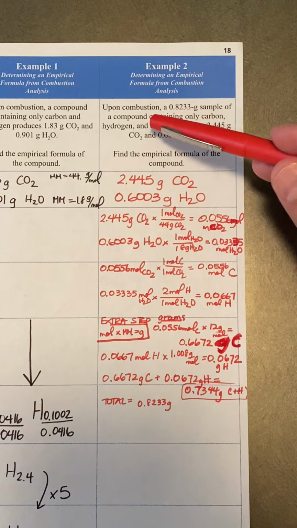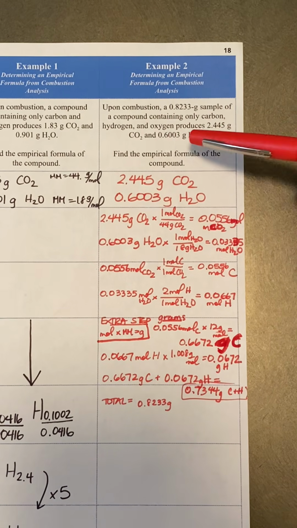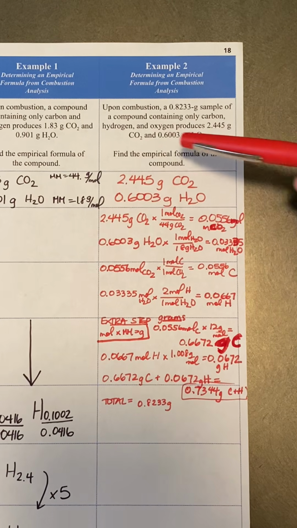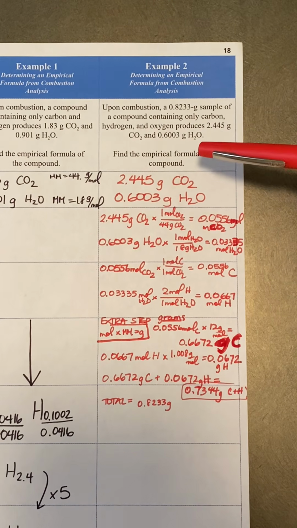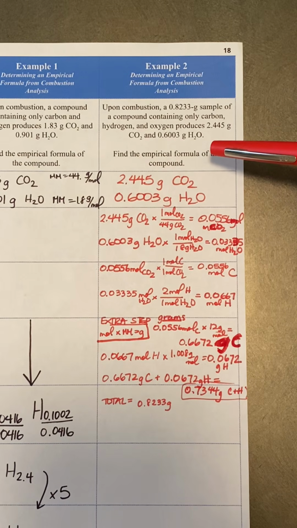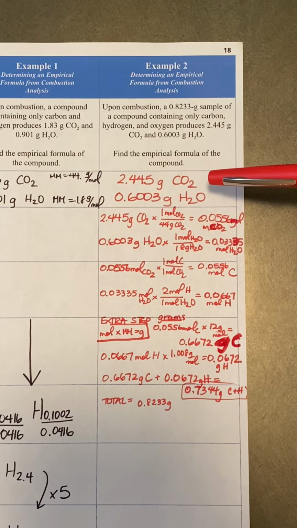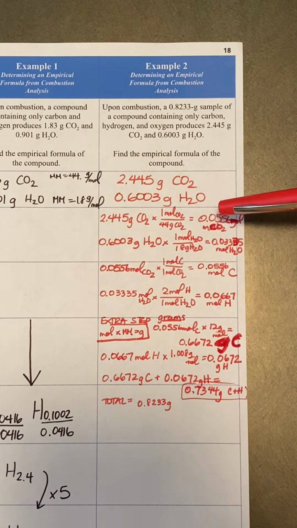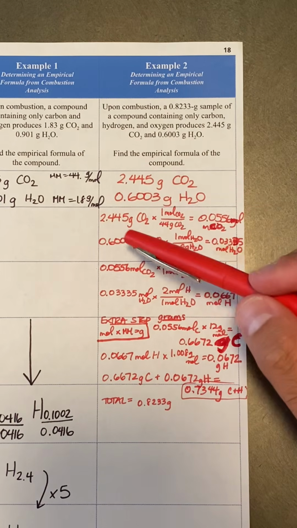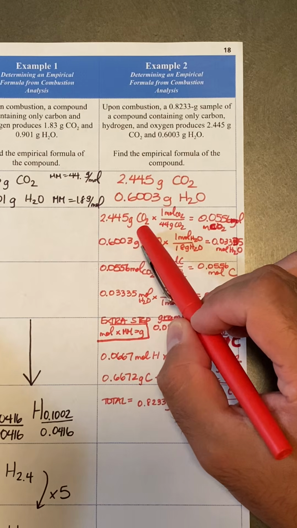Okay? So it says, upon combustion, a 0.8233 gram sample of a compound containing only carbon, hydrogen, and oxygen produces 2.445 grams of carbon dioxide and 0.6003 grams of water. Find the empirical formula. All right, so I wrote down that I have 2.445 grams of CO2 and 0.6003 grams of H2O. Great. Now, I convert those grams of CO2 to moles.